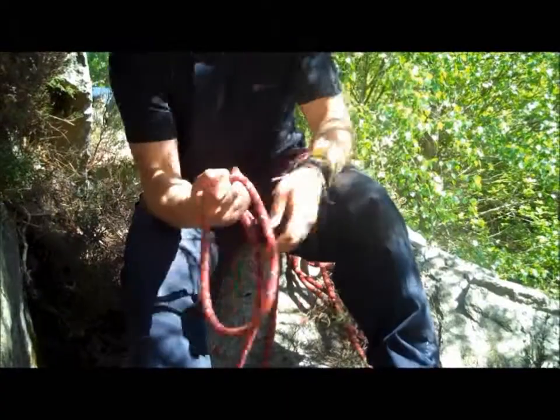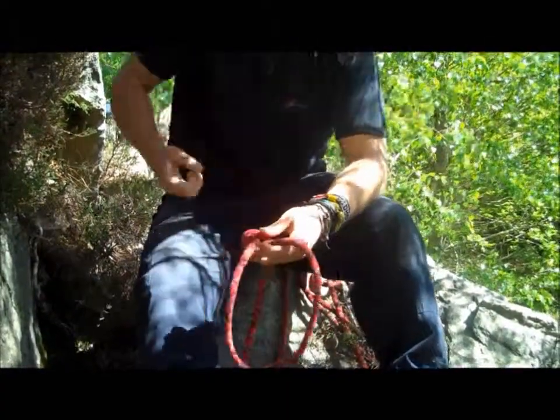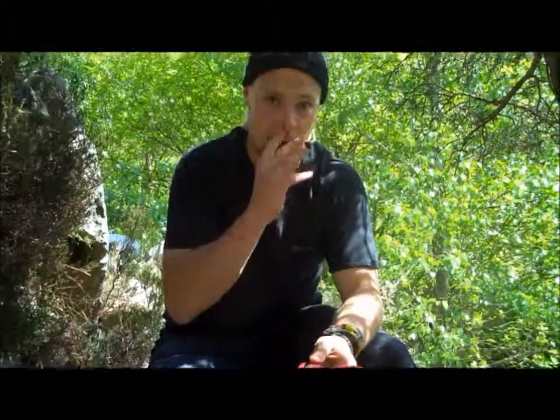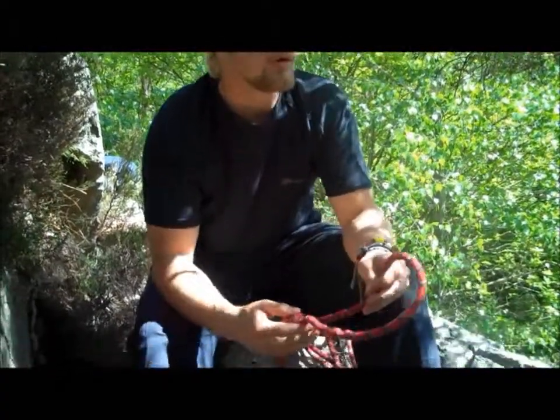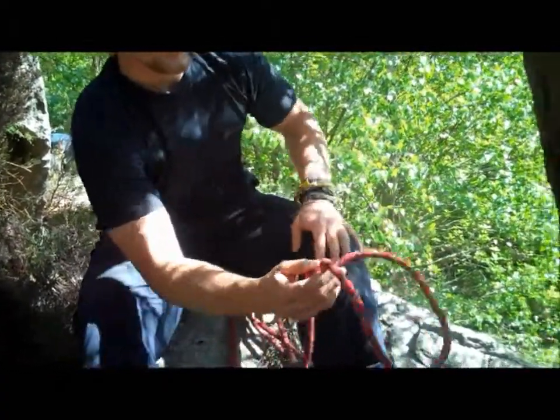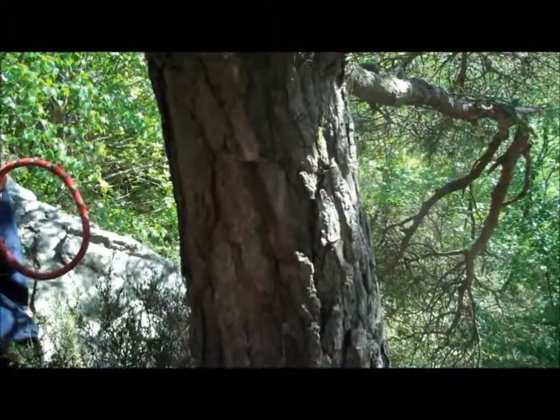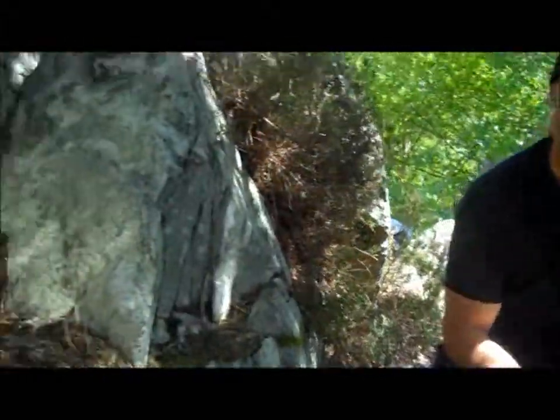That's not going anywhere. You've got a solid loop. If you do this, have it around the waist, not going anywhere. Also use this exact same knot for tying around an object. If you're doing it around a tree, use it like that, or for around a spike, or around a boulder.